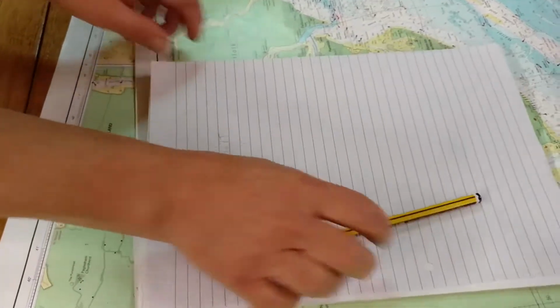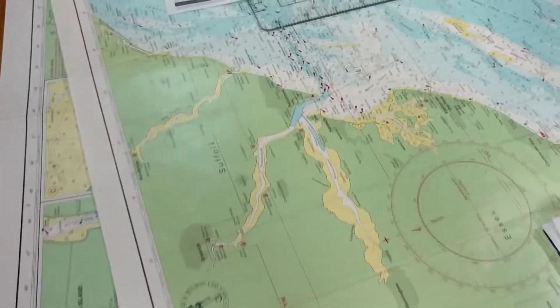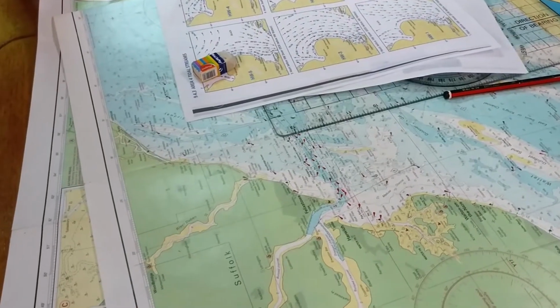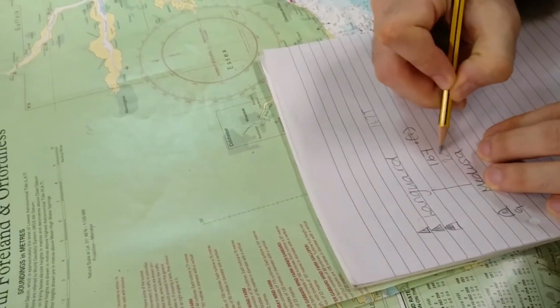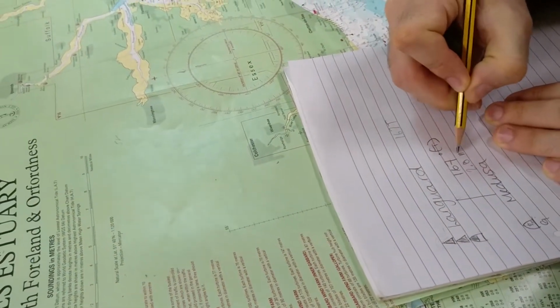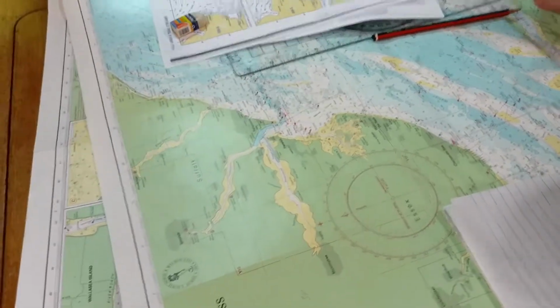Sure, gotcha. That's just a visual way. One of the pilot books does it like that, and I quite liked it. That's going to be about 2.8 miles. Okay, so put 2.8 nautical miles. That's it, 2.8 nm for nautical miles. So we know the distance, and it will become clear why we need to know the distance too.